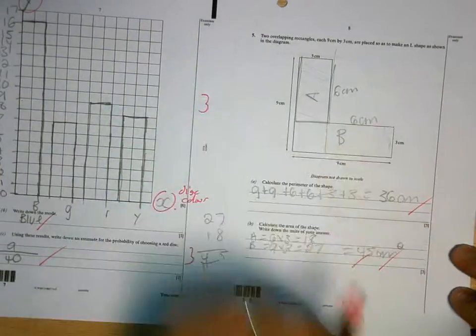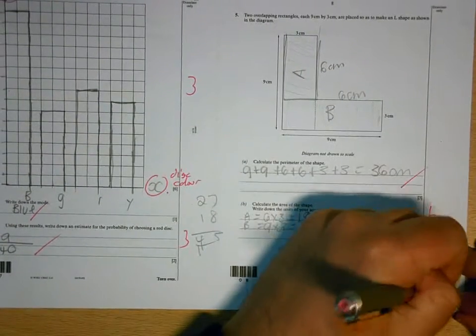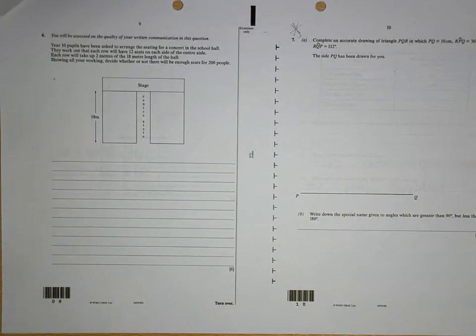Those 2 are right, so well done. 36 centimeters, 45 and centimeters squared is correct. 12 marks on that page.